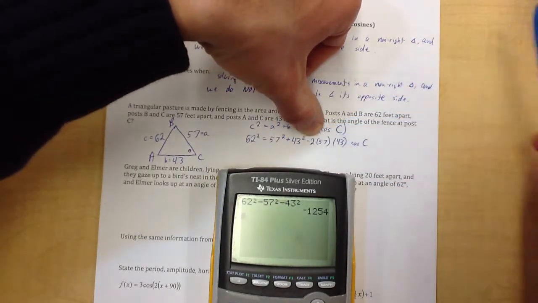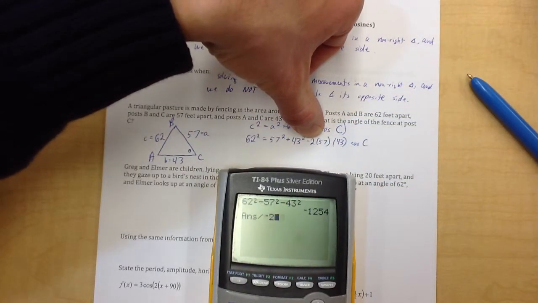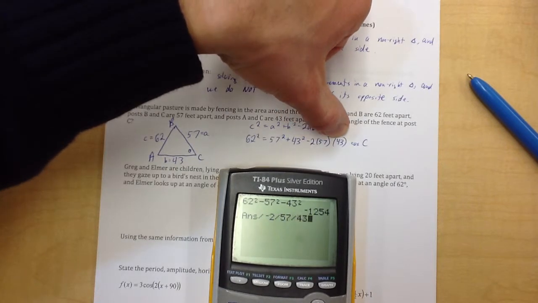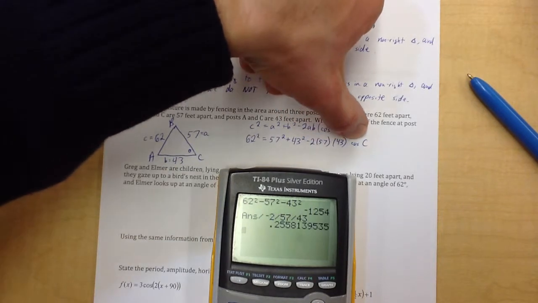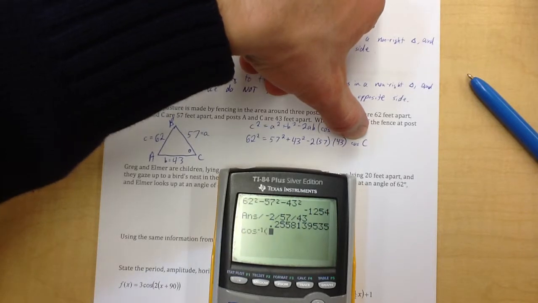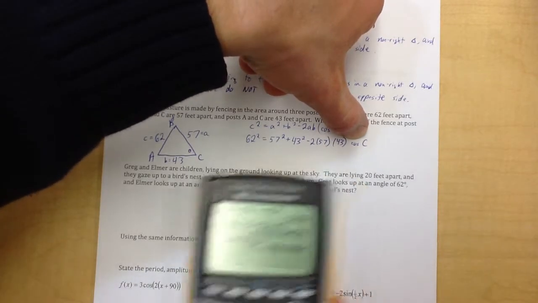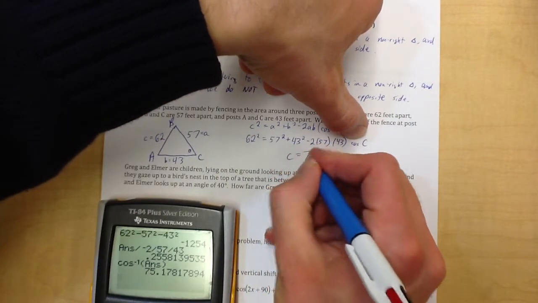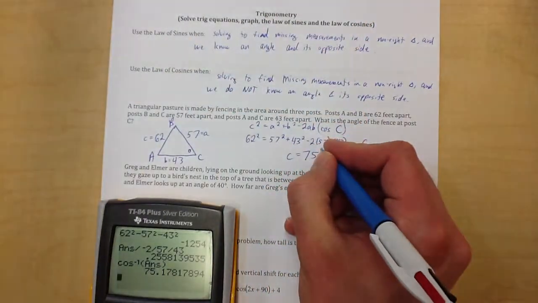All right, now we'll start dividing. Divide by -2. Divide by 57, divide by 43. Now we're here to this cosine. Inverse cosine of that last answer, 75 degrees.